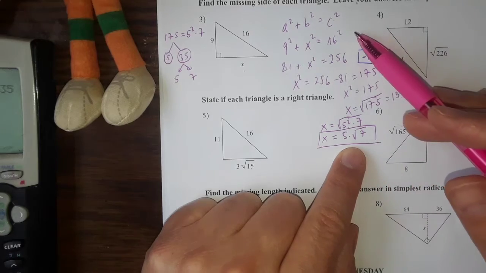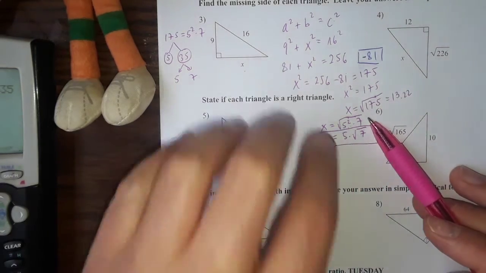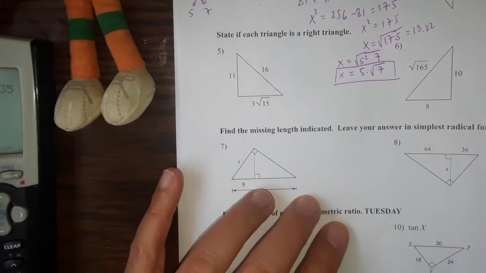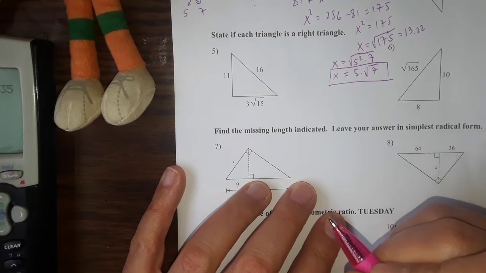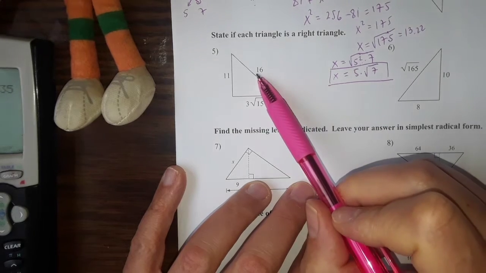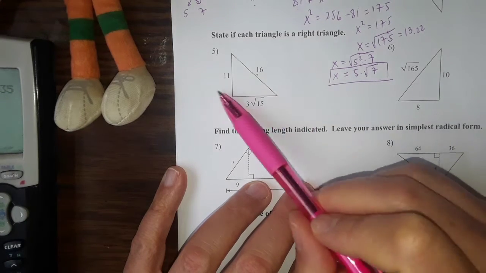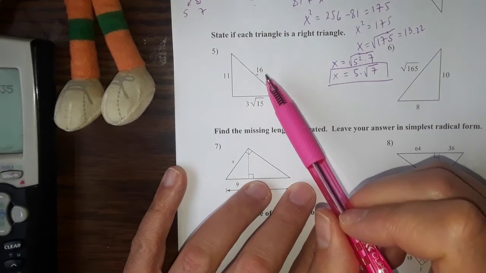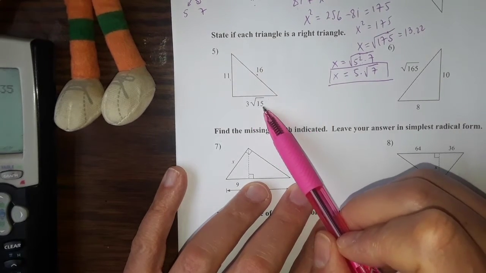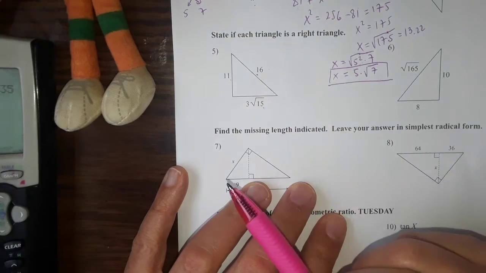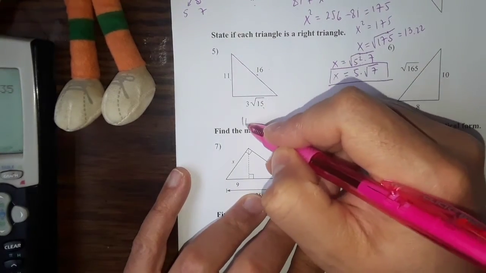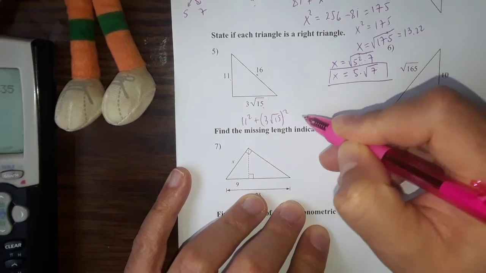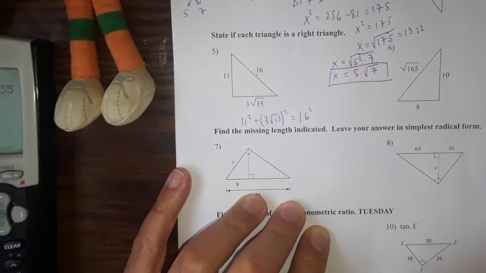I'm sorry that I have gone too far down and I have kind of filled this problem number 5, which I also want to do. To do number 5, we're trying to prove if this is a right triangle or not, and if it is a right triangle, that means that the square of this plus the square of this must be equal to the square of this, right? So that means that 11 squared plus 3 square root of 15 squared equals 16 squared.